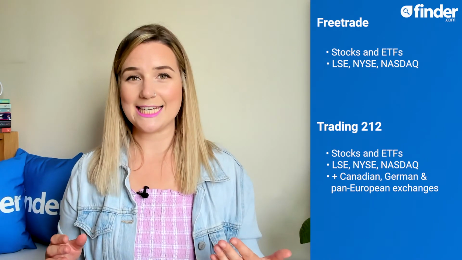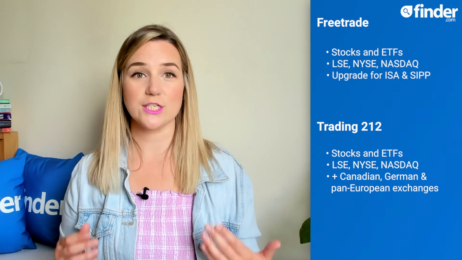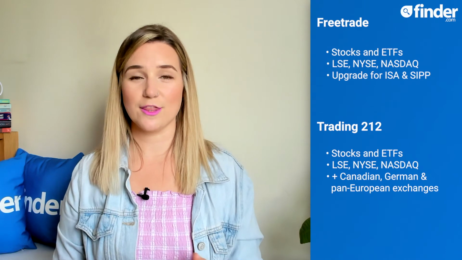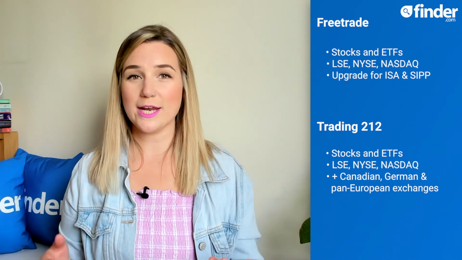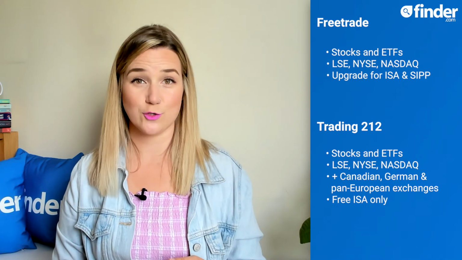The Freetrade standard account doesn't have a stocks and shares ISA or a self-invested personal pension, but the app does give you the option to upgrade to these products for £3 and $9.99 a month, respectively. While Trading212 has a free ISA, it does not offer any additional financial products.